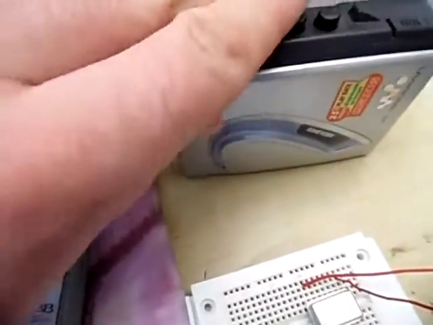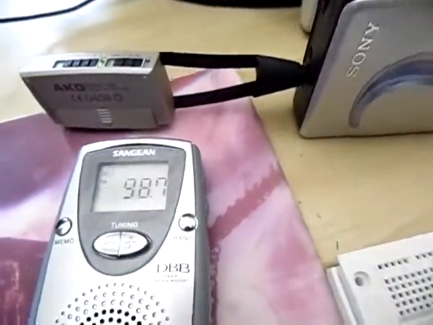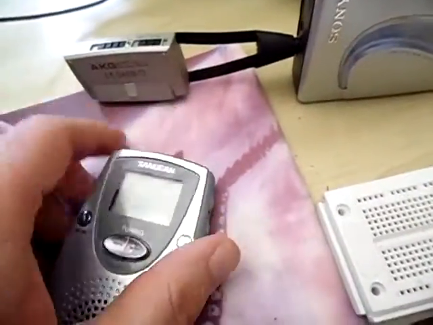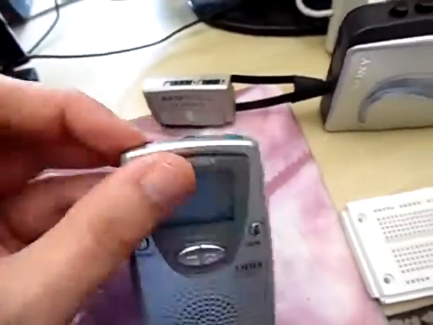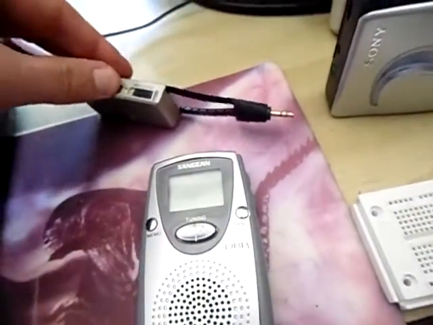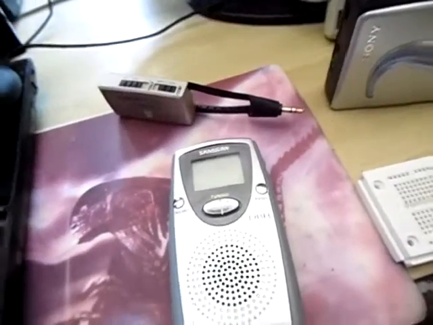Okay, why does this work? By the way, the range isn't that good, it's just a couple of centimeters. And if I connect an antenna, the headphone jack is the antenna on this radio, it wouldn't increase the range. So what's going on here?